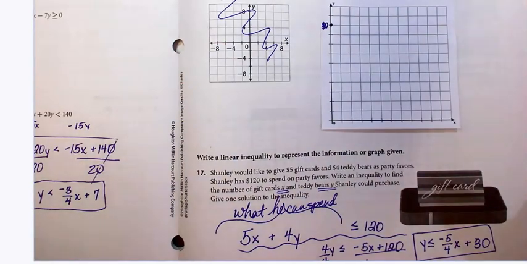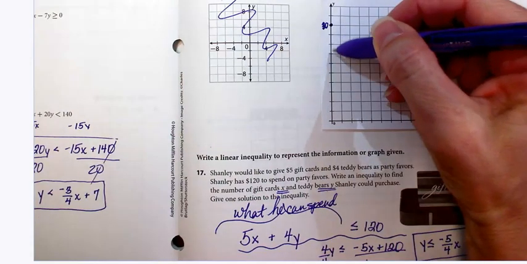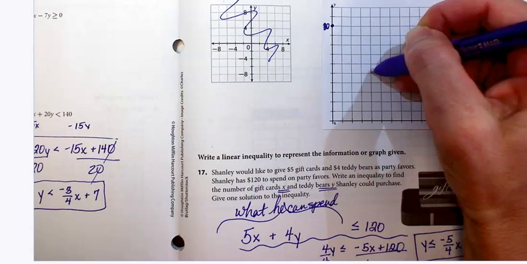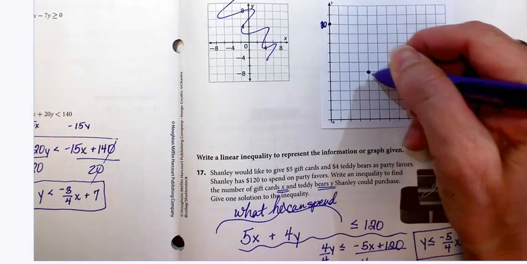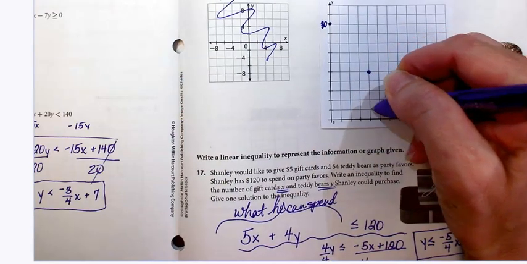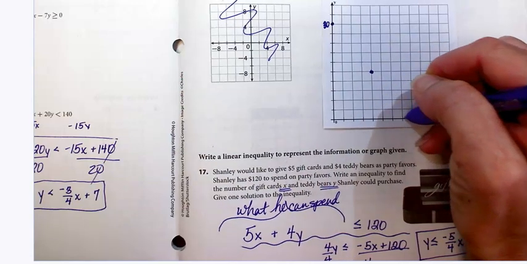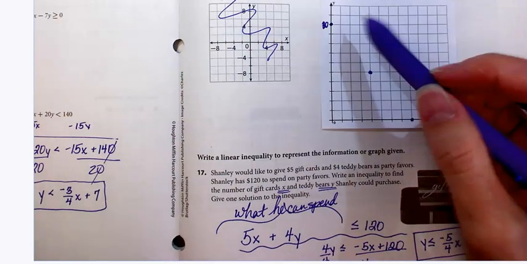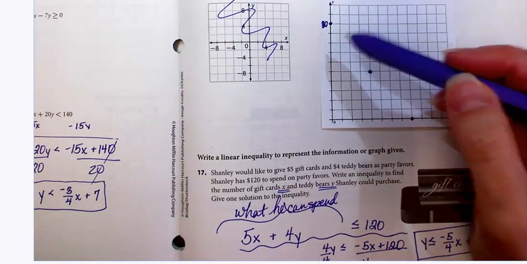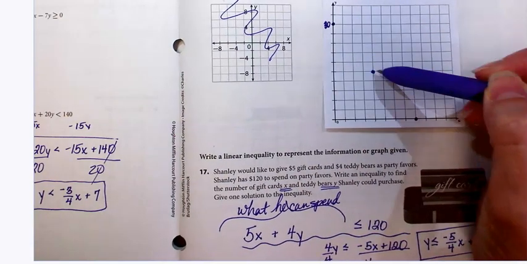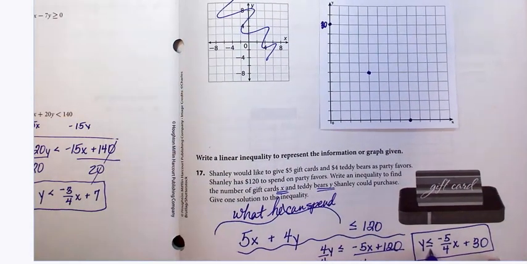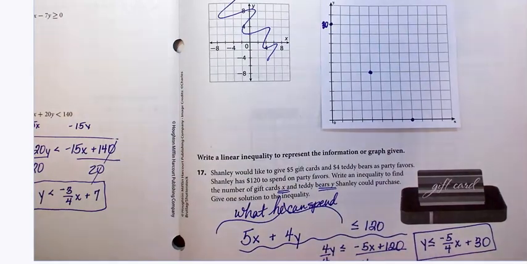And I'm going to go down 5 boxes and over 4. 1, 2, 3, 4, 5. 1, 2, 3, 4. Down 1, 2, 3, 4, 5. Over 1, 2, 3, 4. But Ms. Goff, those are actually worth more than just 5 and 4. Yes, but the ratio is still the same. Down 5 boxes over 4. I am going to draw a solid line because it says less than or equal to.